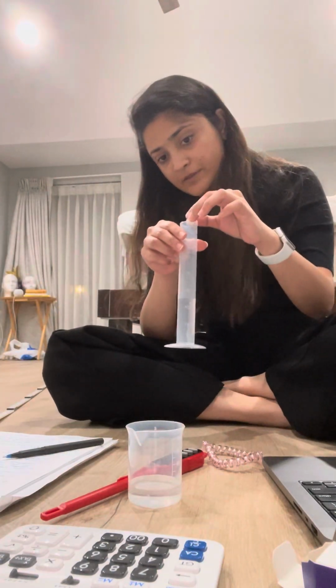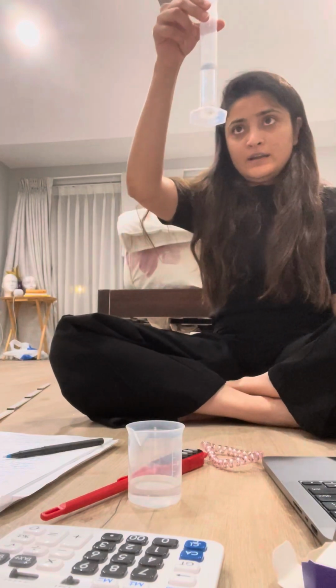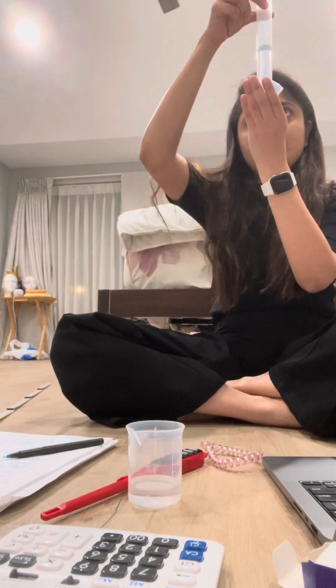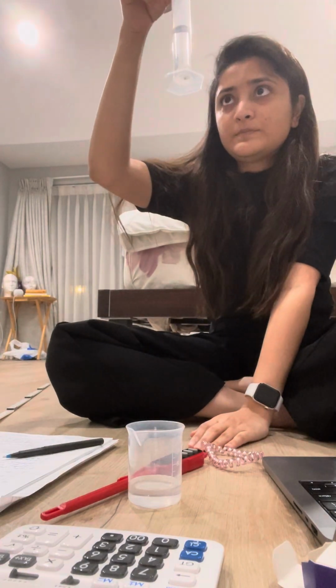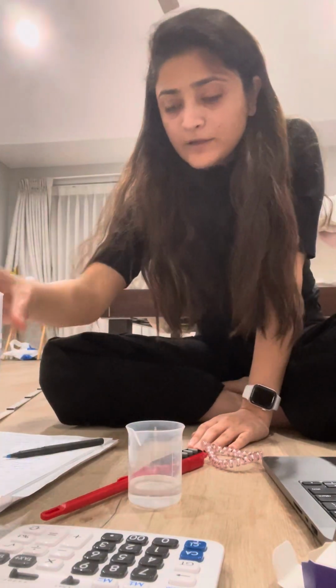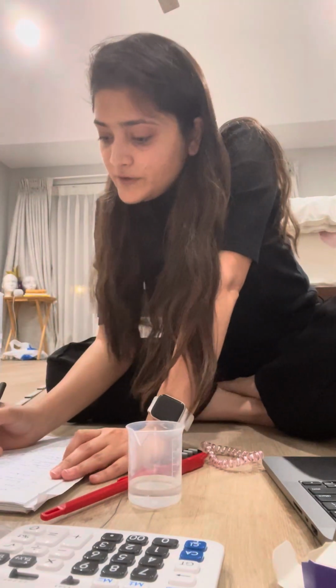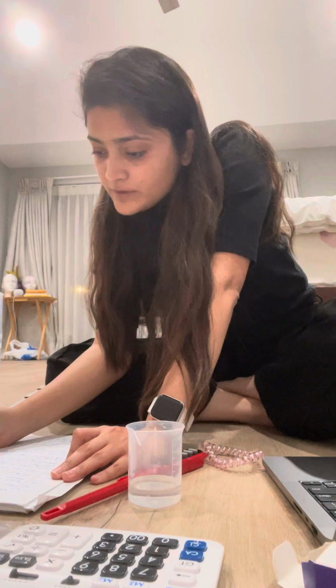So I'm gonna put that in there. Now that I put that in there, obviously the volume changes. Obtain the glass sphere from your lab kit.